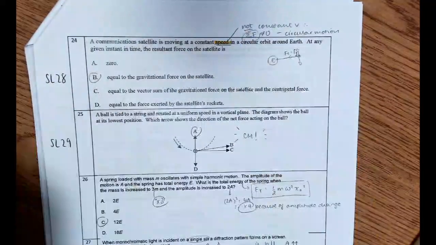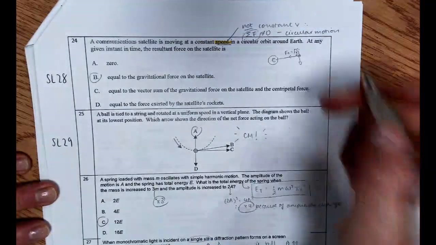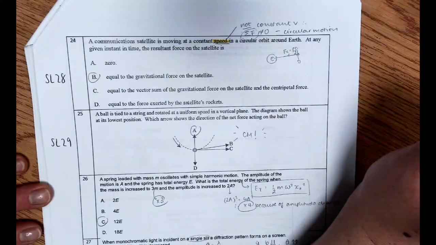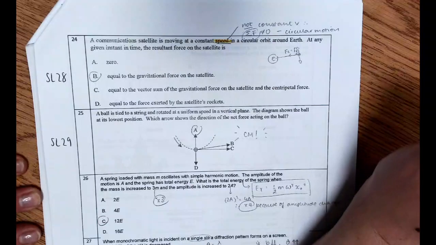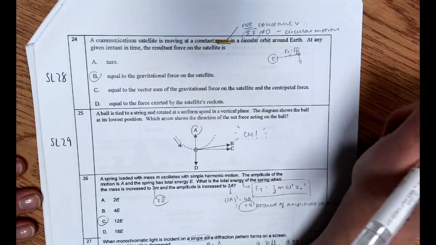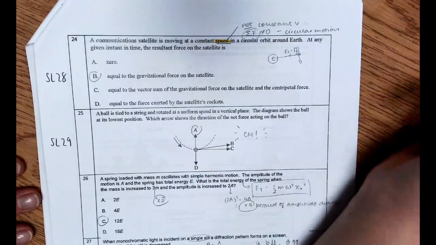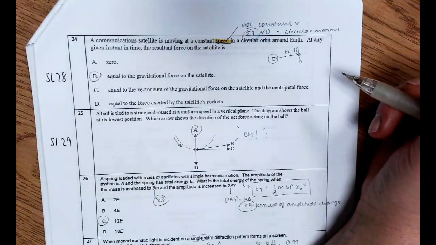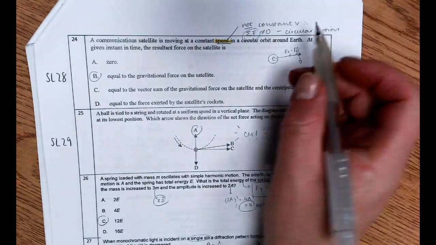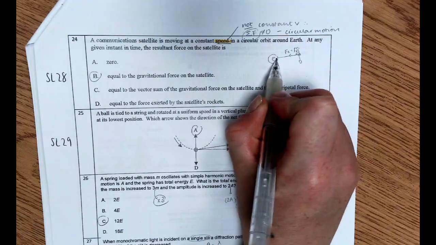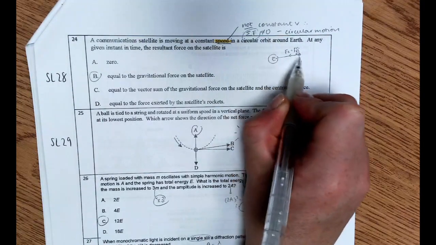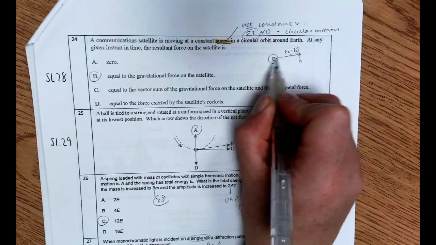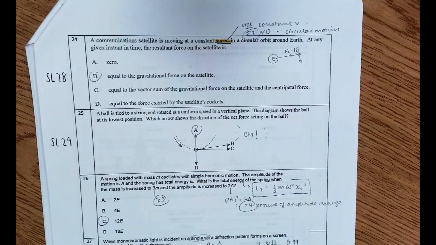Because we have a constant speed and it doesn't say constant velocity, the direction can be changing, okay? And therefore, we don't have a resultant force that is 0. Okay, we have circular motion. At any given time, the resultant force on the satellite is going to be directed towards the centre of the circle of orbit, and that is provided by the gravitational attraction from the Earth. So therefore I get answer B.